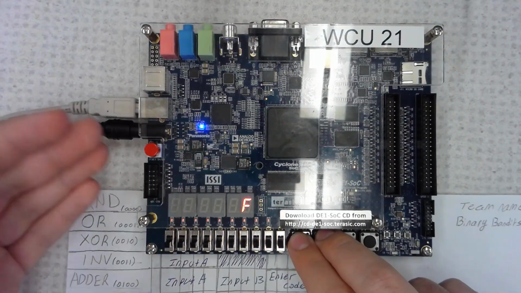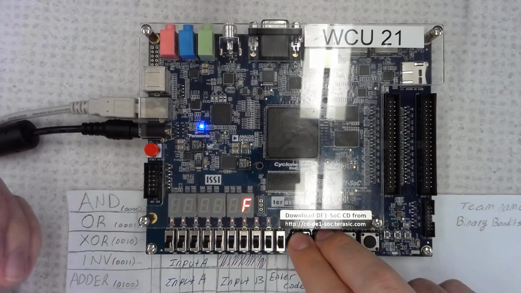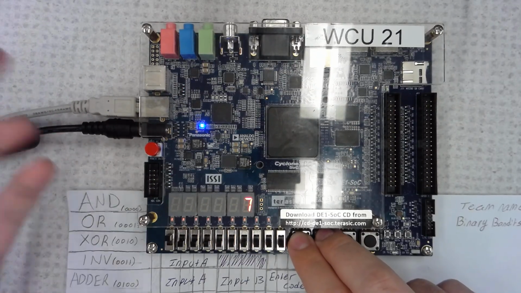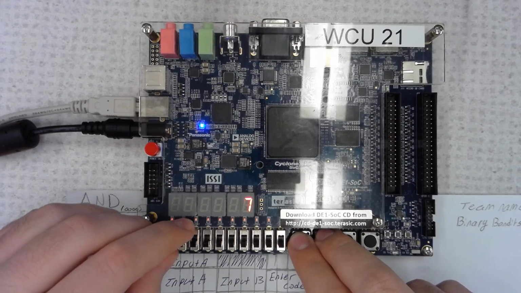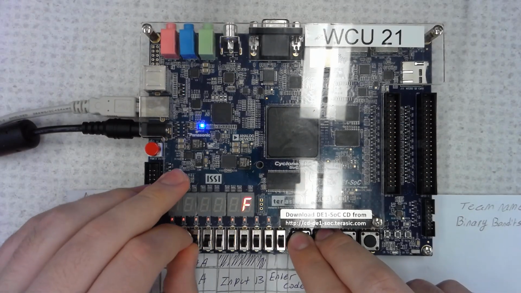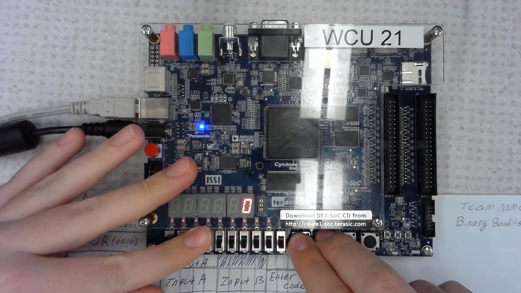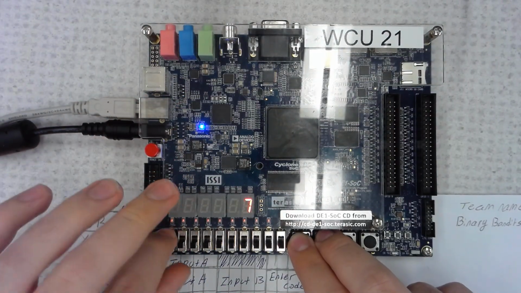Since we're operating off of the assumption of 15, you subtract 8 from there, you get to 7, and so on and so forth. Just a simple bitwise inversion.